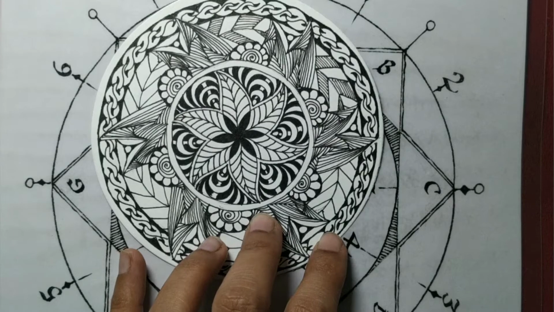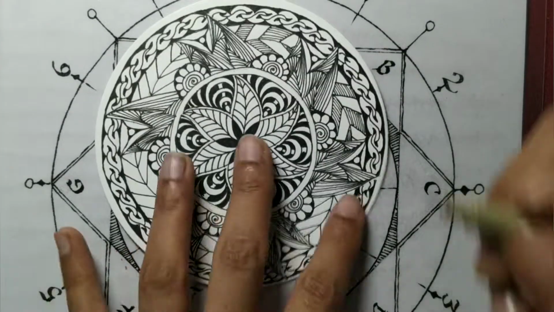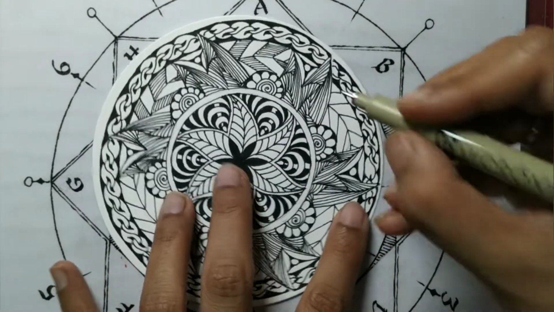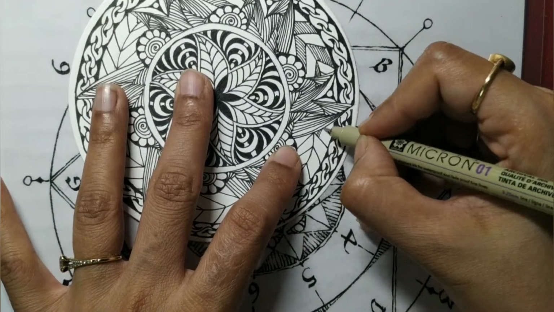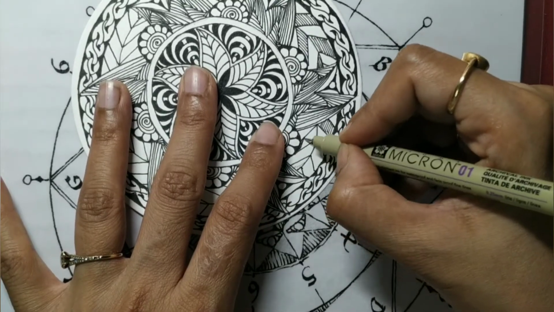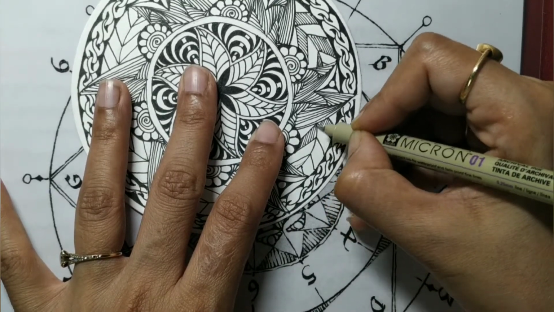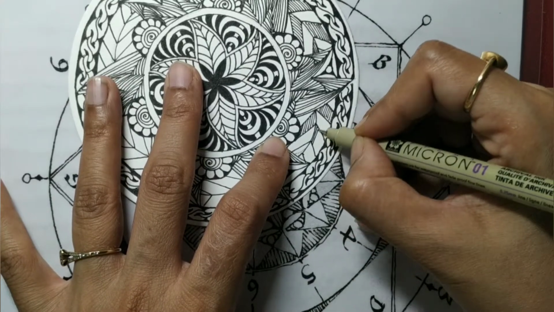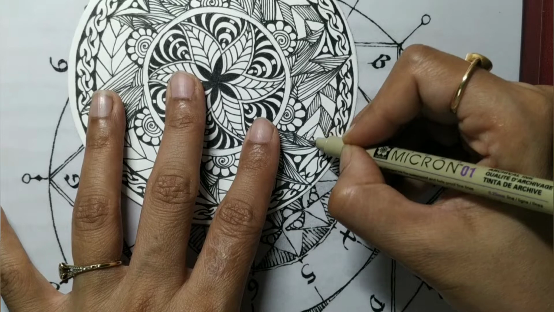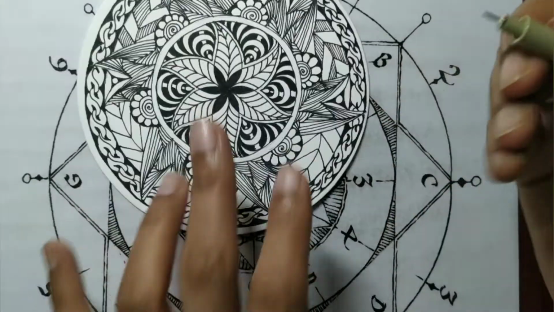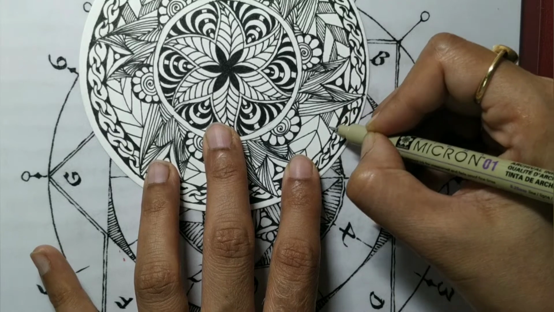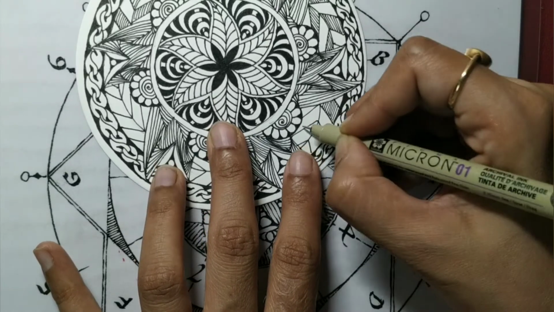If you think they are not clear enough, they can be inked. Since we have paradox also, which is line based, you might want to ink it. That's okay. Yeah, so I'll just add these lines and get back.